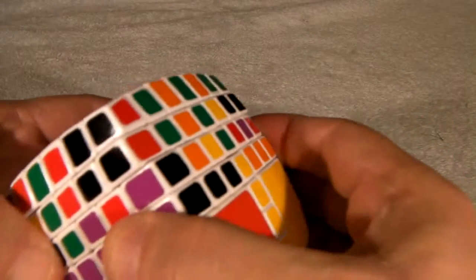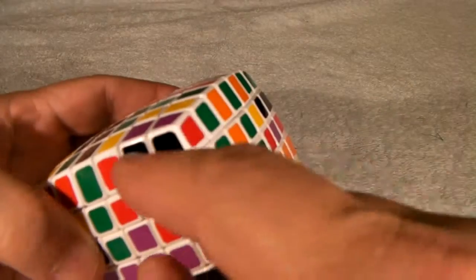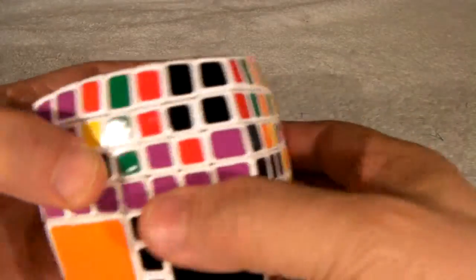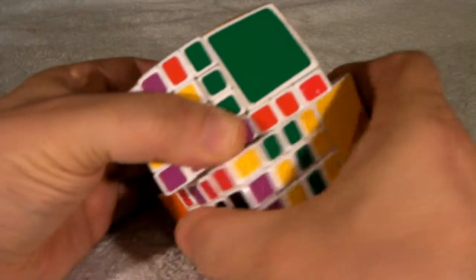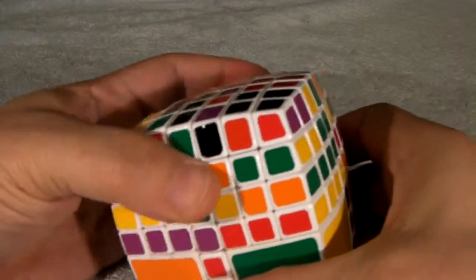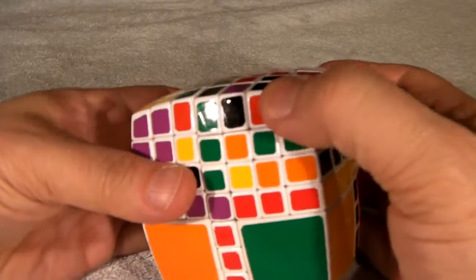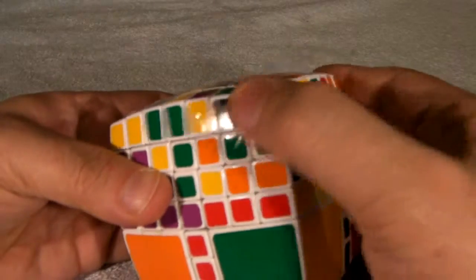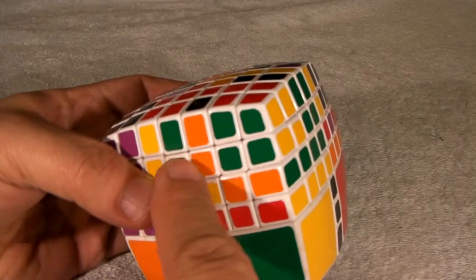We bring our orange in position. Now swing that back. To swing that back, it's a clockwise rotation. Down, clockwise, up. Swing it back, down, clockwise, and up. Now that's gone in its place. All we need to do is set our corner blocks back, and it'll complete that edge.